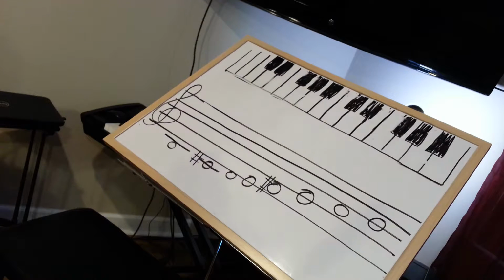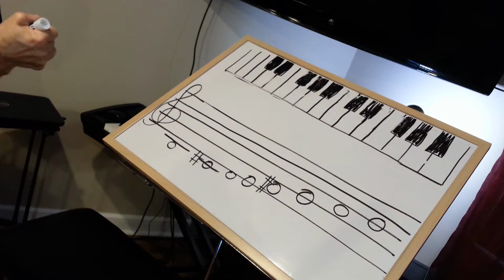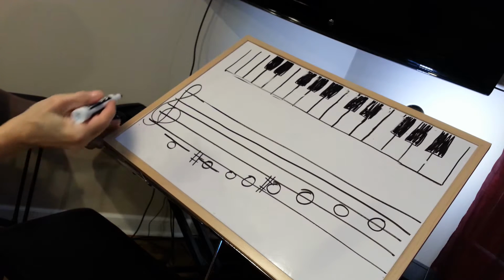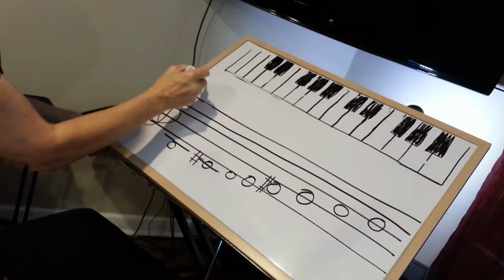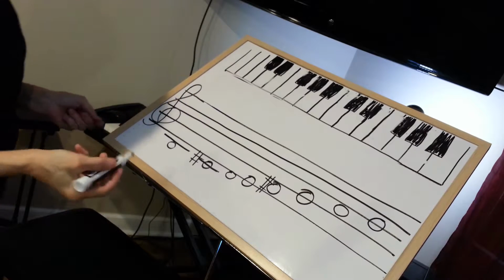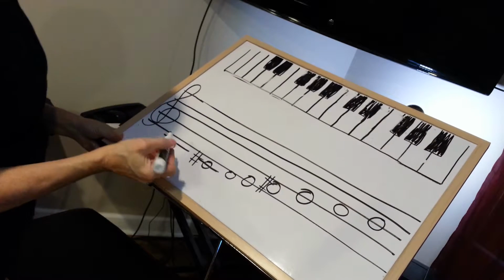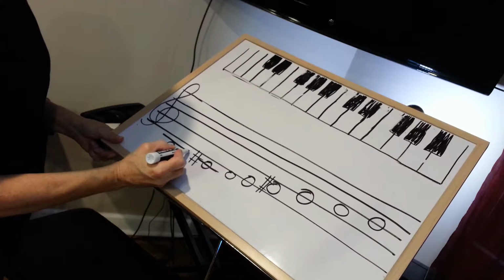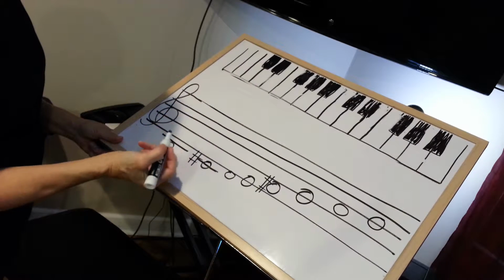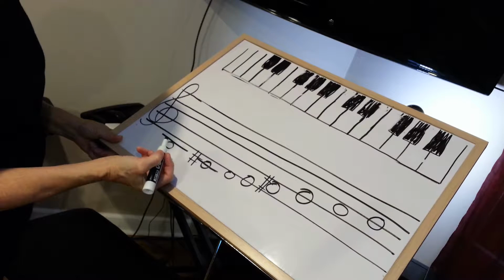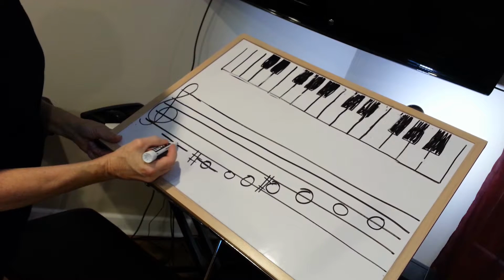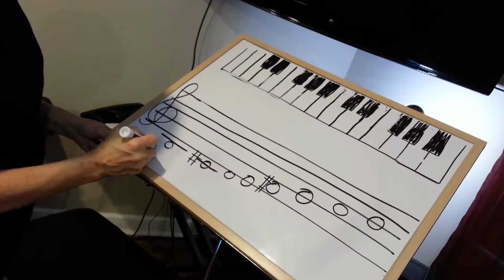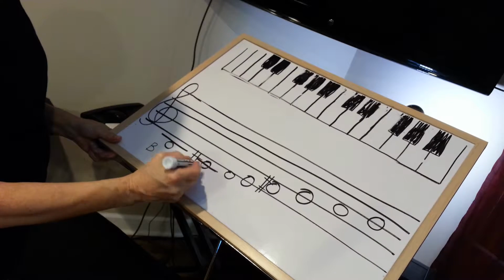Now let's first start with identifying or labeling the notes on the staff. I see a G clef or treble, and I know that the first short line below the staff is C. We often call that middle C. And below the C is B. So this is B. What is this?